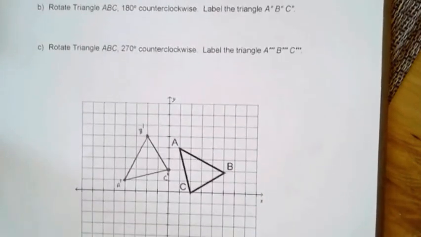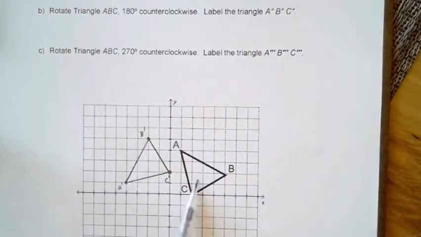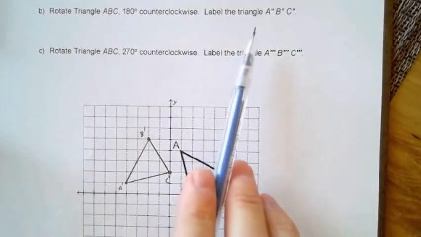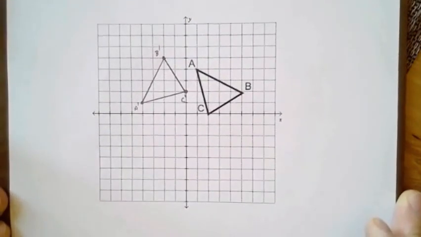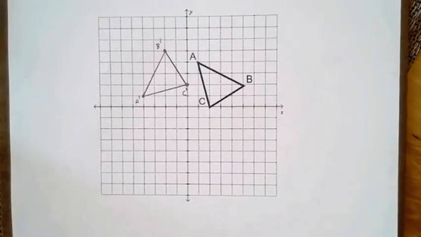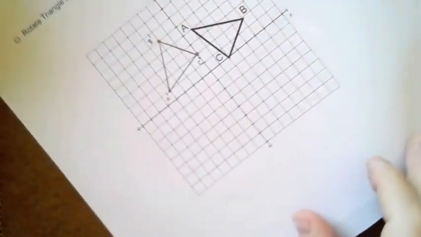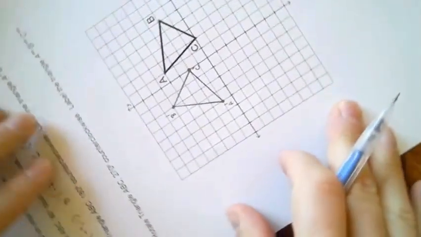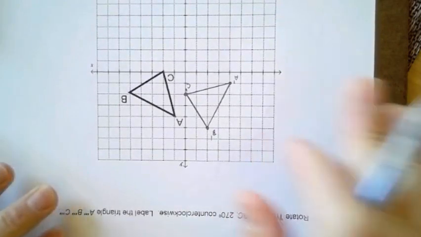What we're going to do next is rotate triangle ABC, which is our original triangle right here, 180 degrees counterclockwise, and this will be labeled as A double prime, B double prime, C double prime. Again, the easiest way to do this is to actually just rotate my paper 180 degrees, and I'm going to do that in the counterclockwise direction. Going in this direction counterclockwise, that's 90 degrees. And now I need to go 90 more degrees right here. Now this is how my paper is oriented.